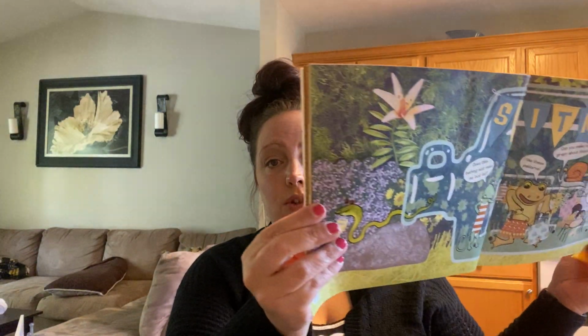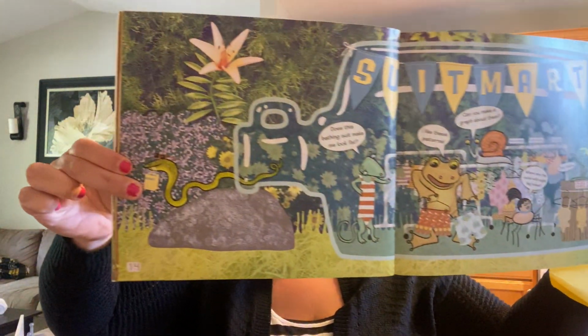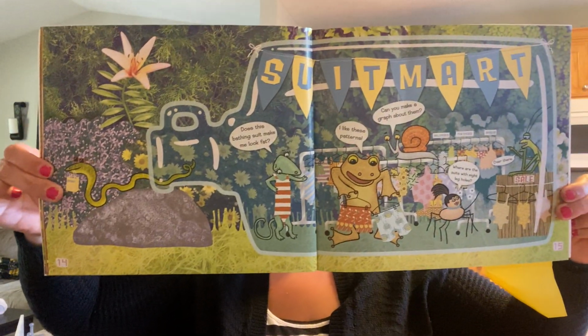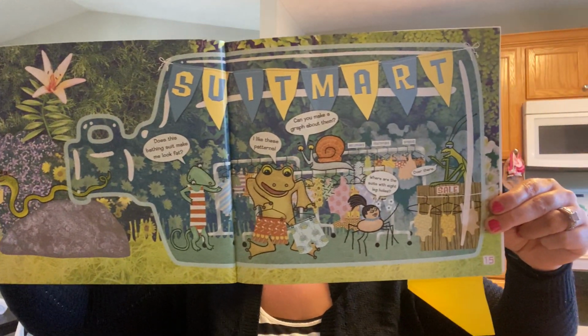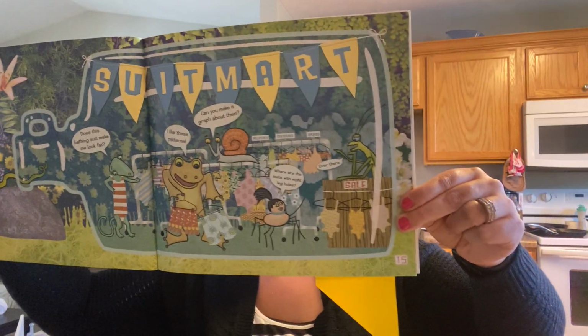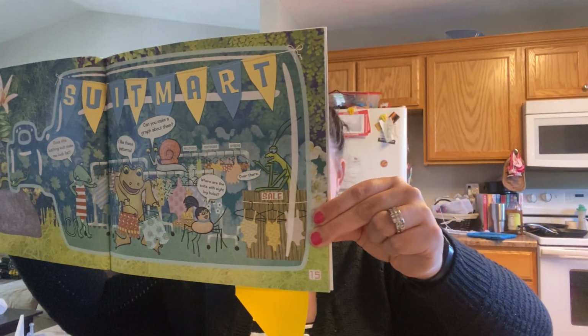So now we're at a store with a whole bunch of bathing suits. Perfect timing. Hopefully the warm weather in summer will be coming soon so we can rock our bathing suits.